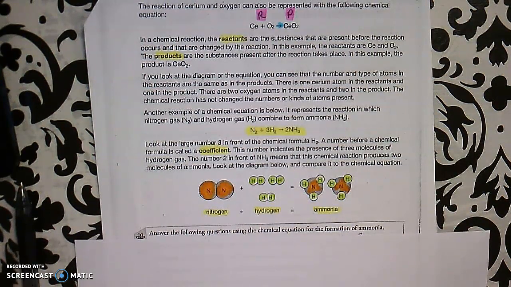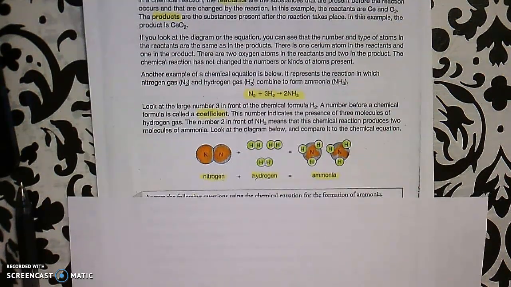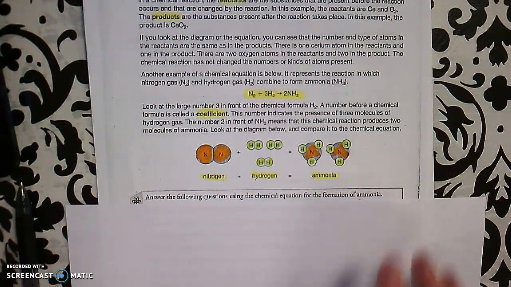So answer the following questions using the chemical equation for the formation of ammonia. So the best bet would be for you to pause the video right now and answer it yourself, and then check your work with me. There's no penalty for getting these wrong, and that's really the best way to learn this. That would be the mature student thing to do.